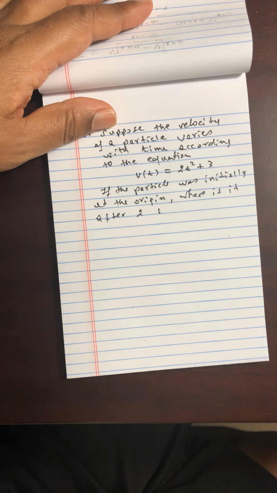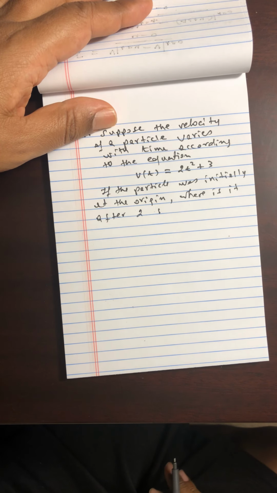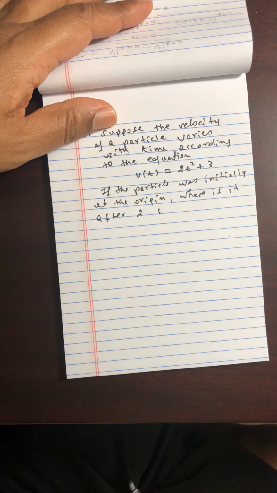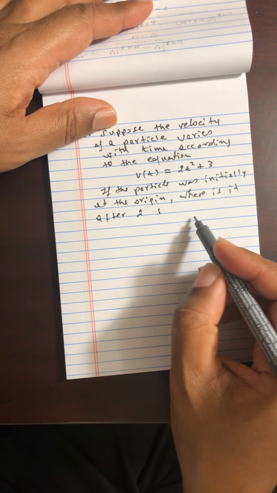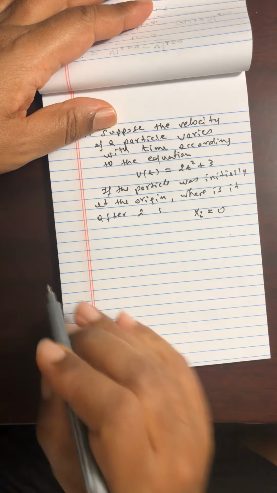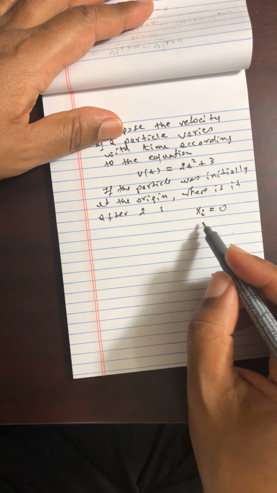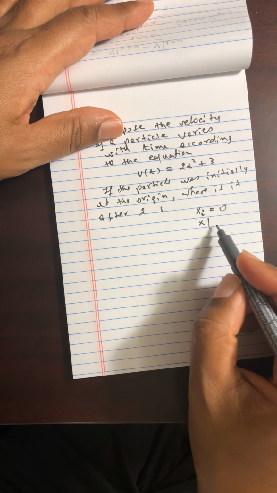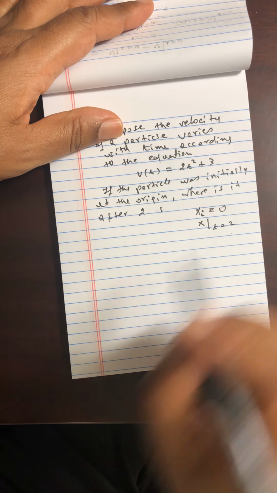Okay, so we know how the velocity changes with respect to time, and we're told initially the particle's at the origin, which means initial position is 0.